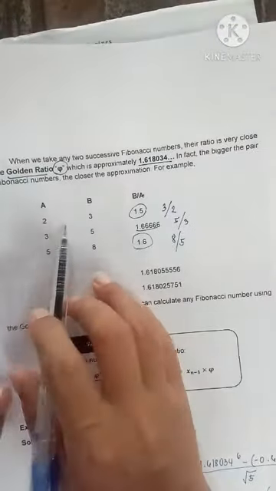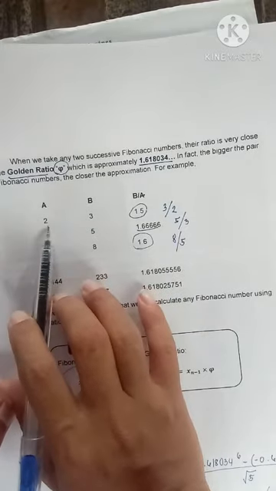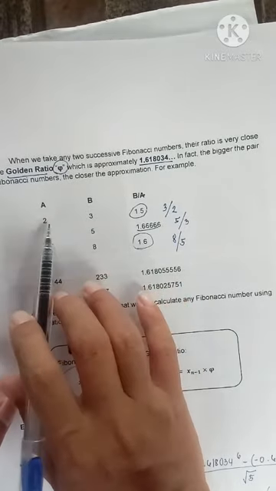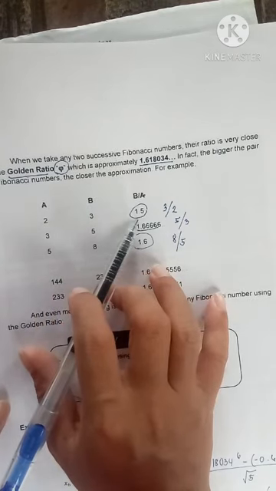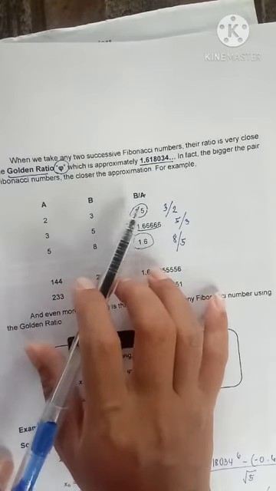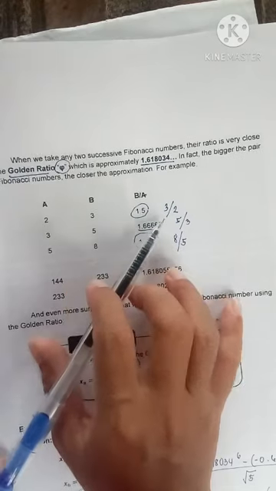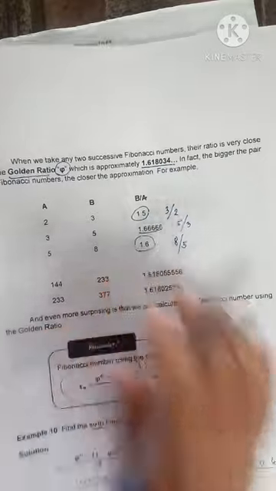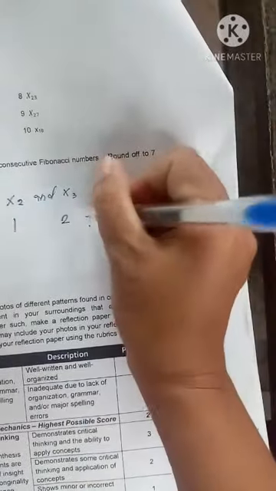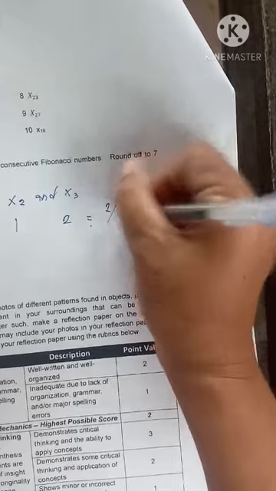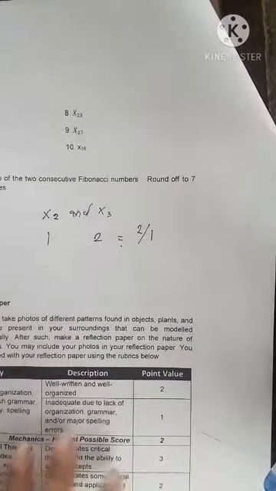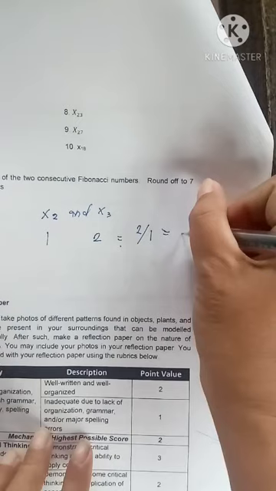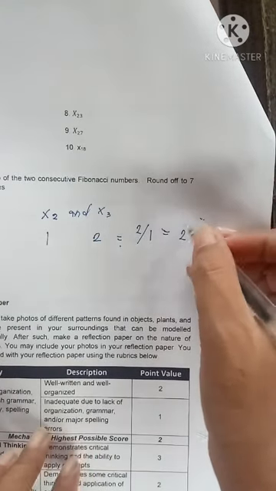So for example here, the two consecutive numbers, we have 2 and 3, and the ratio is 1.5. So we divided. Which comes first? The larger number first. Okay? So 3 divided by 2. So here, in our example, to find its ratio, we'll have 2 divided by 1. And 2 divided by 1 is 2. So this is the ratio.